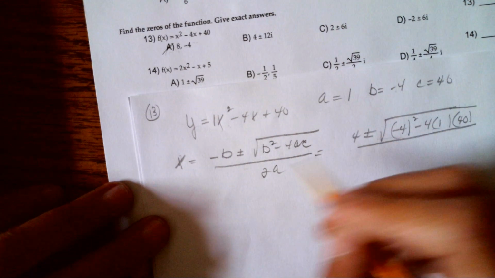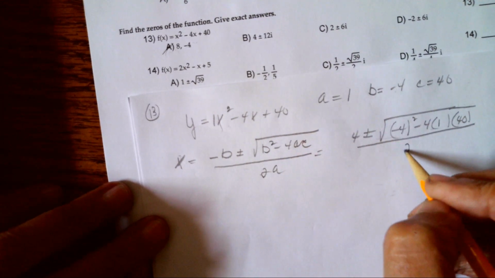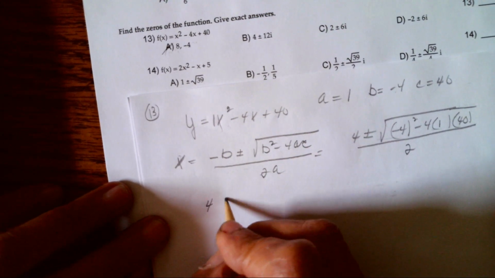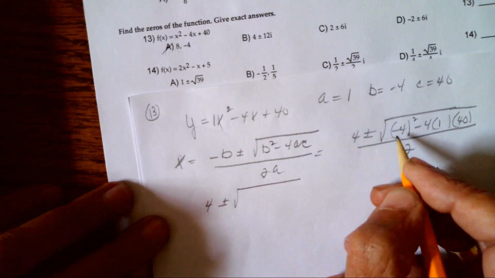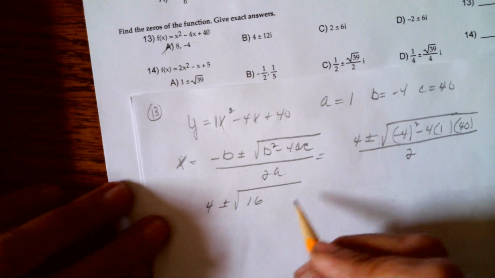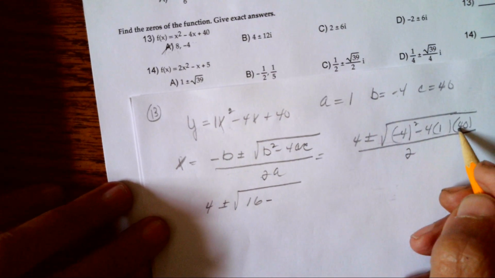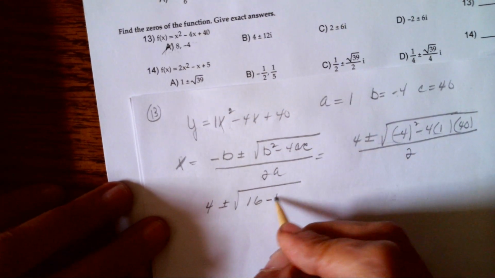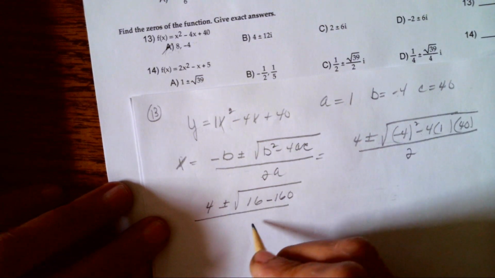All this divided by twice a. a is 1, twice 1 is 2. 4 plus or minus the square root of negative 4 squared is 16, minus, only one minus sign there, 4 times 40 times 1 is 160, divided by 2.